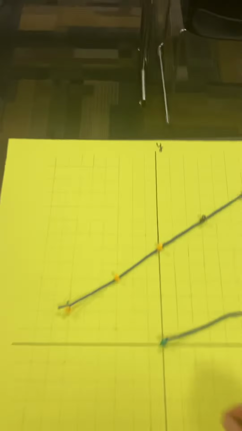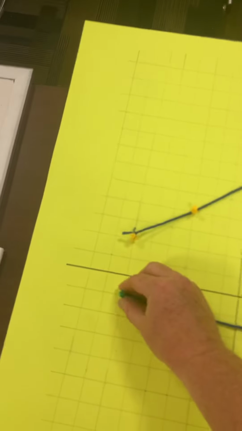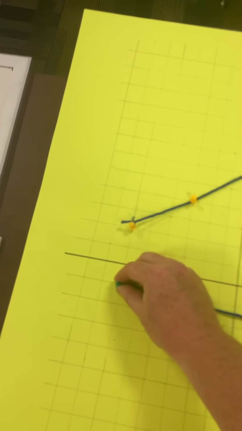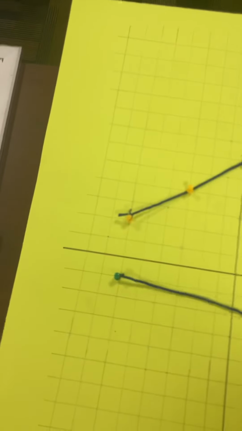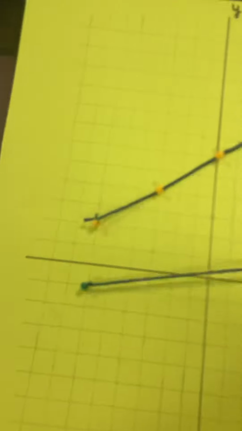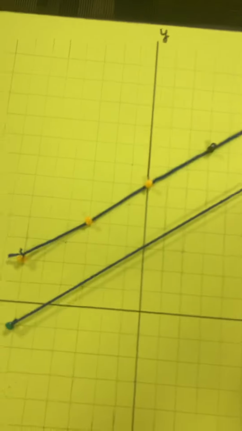Let's see if the slope will help us determine whether or not lines will be parallel. We've picked a whole integer here, and if we're going to use the slope, I'm going to put it where it looks about parallel. That looks pretty good. And we're going to count. We're going to use the same slope, 2 over 3, and see if it looks about right.